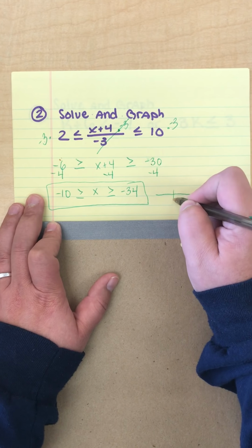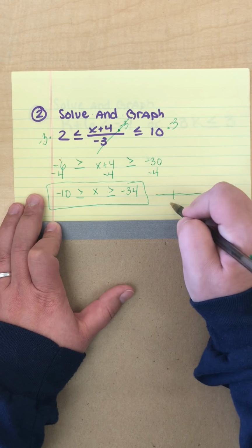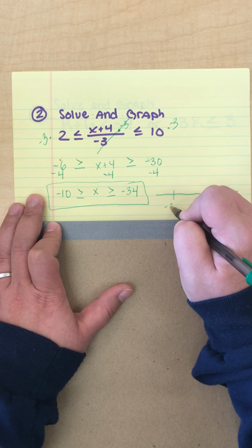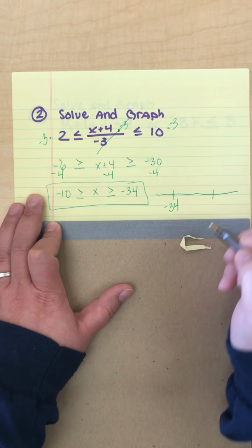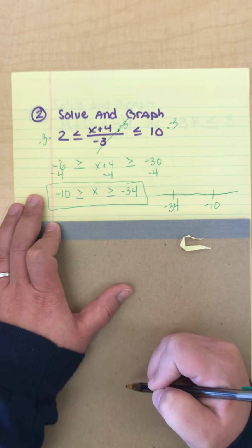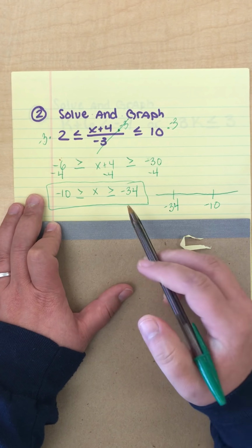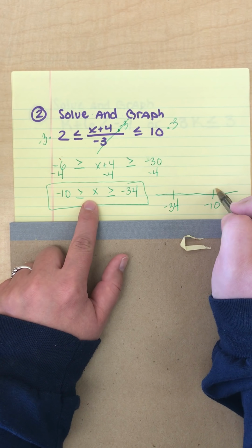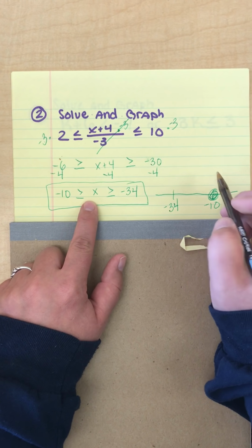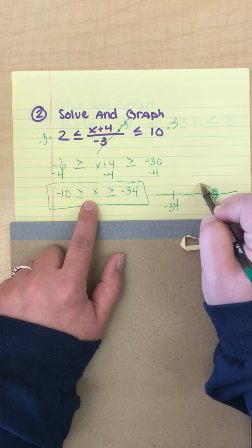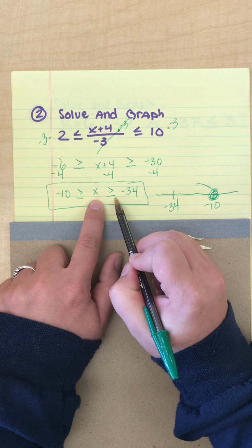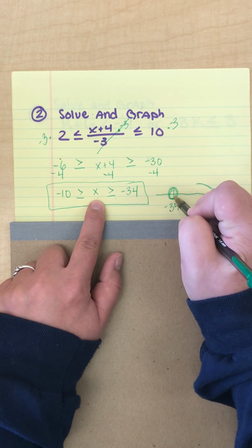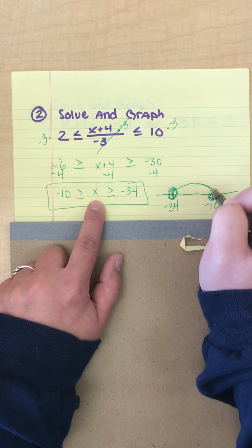And I'm going to graph it. I've got negative 34 here because that's the lower of the 2 numbers, and I've got negative 10 here. If I look here, it says x is less than or equal to negative 10, so it's going to be a closed circle here, and it's going to go this way because that's less than. X is greater than negative 34, so it's going to go this way, and my two dots are connecting.